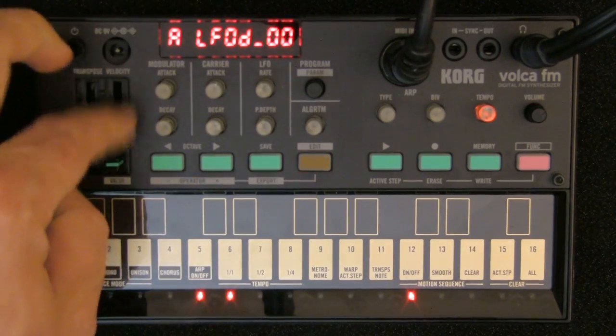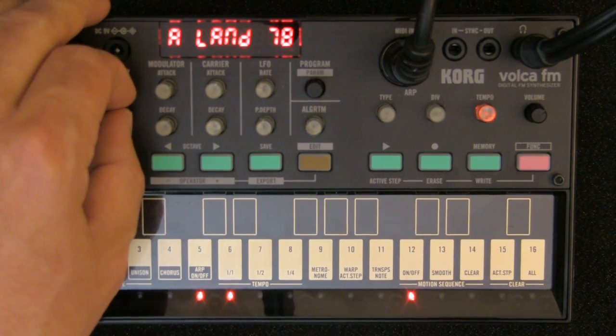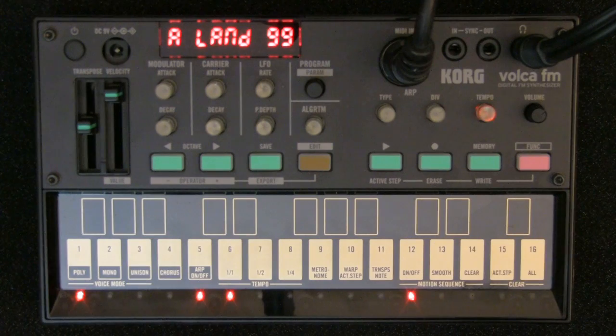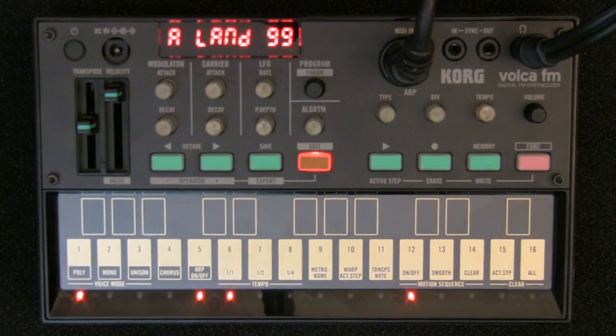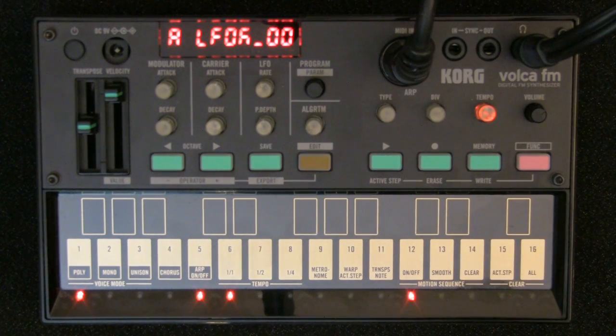I'll turn the delay back off. I'm not entirely sure what that does. And then we have LFO key sync, which then starts the LFO in the same place every time you press a key, which is helpful for rhythmic effects.